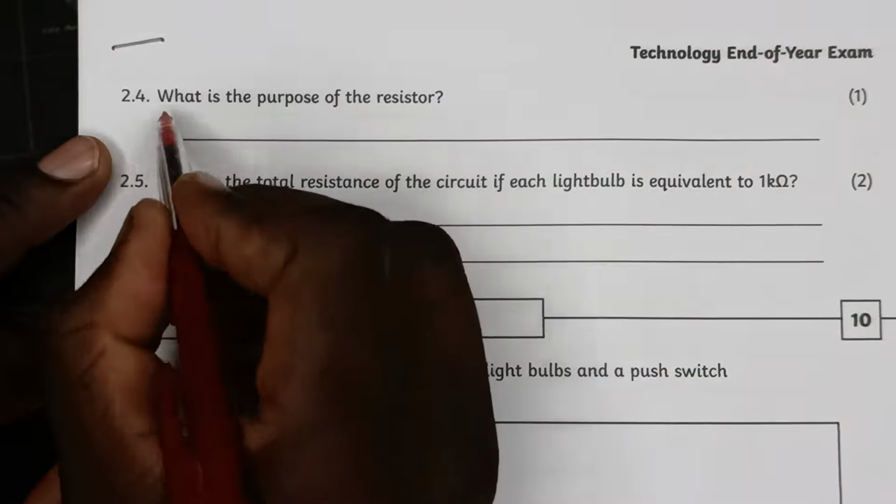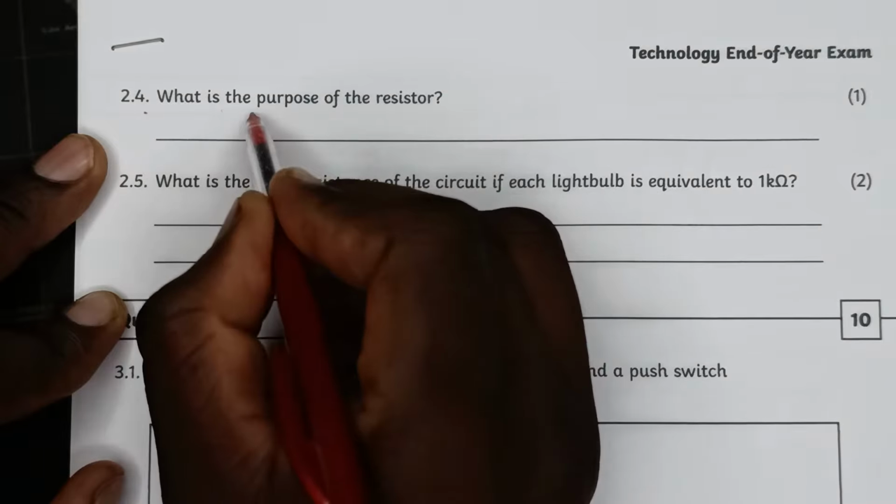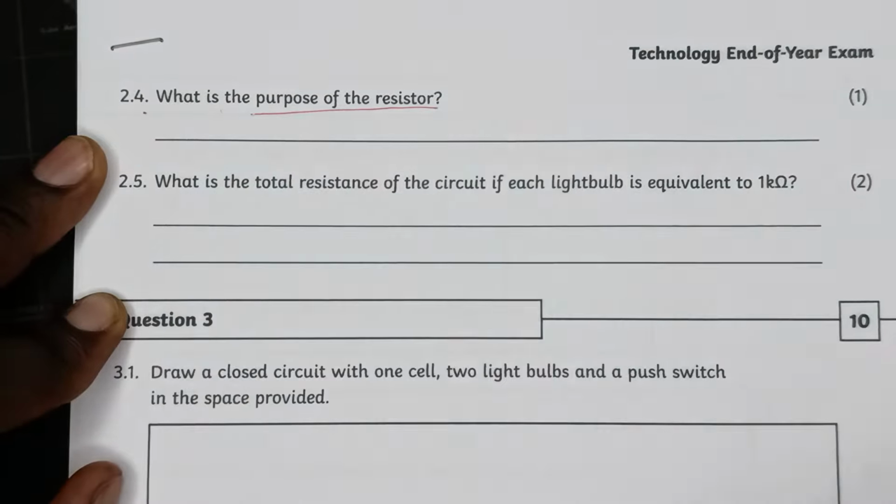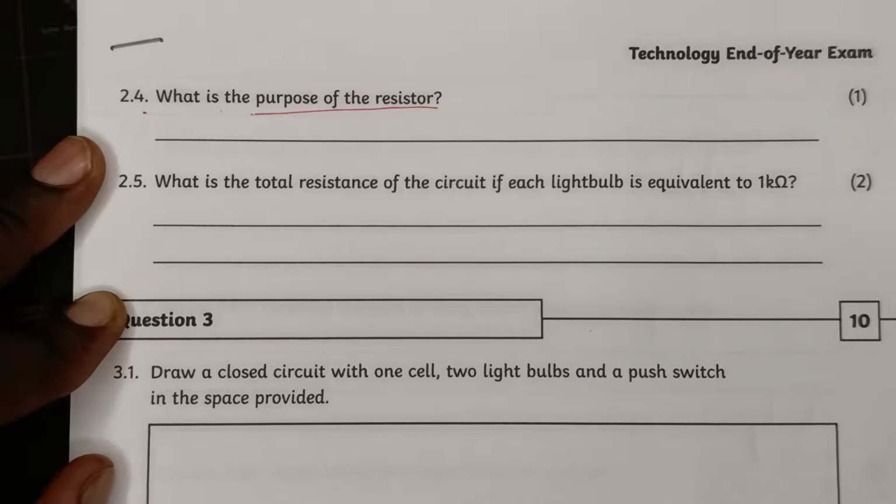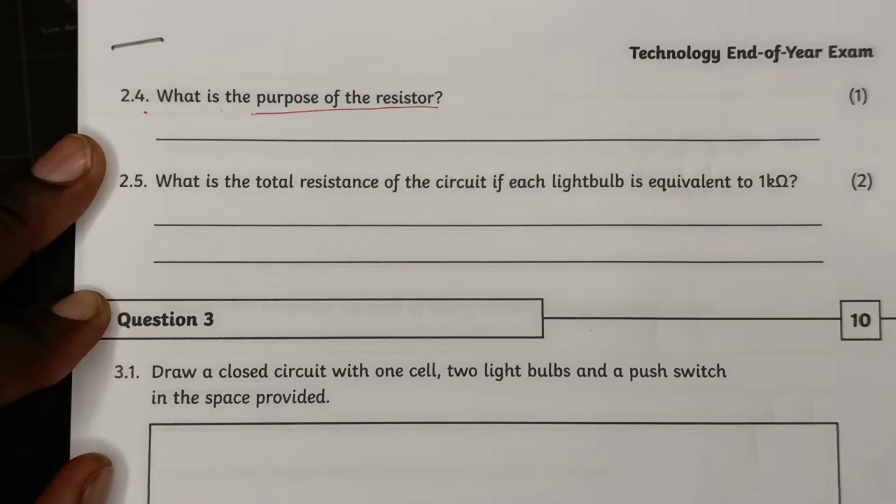Alright, 2.4 says, what is the purpose of the resistor? What is the purpose of the resistor?